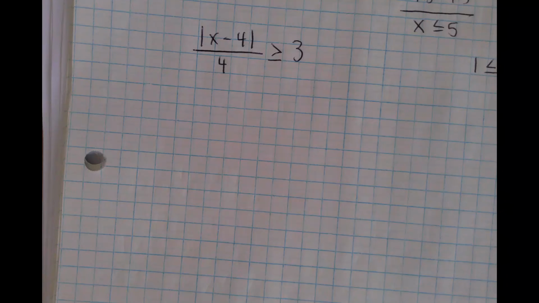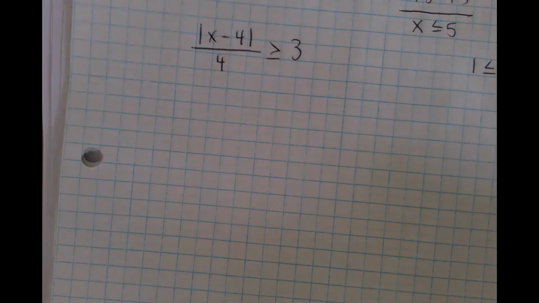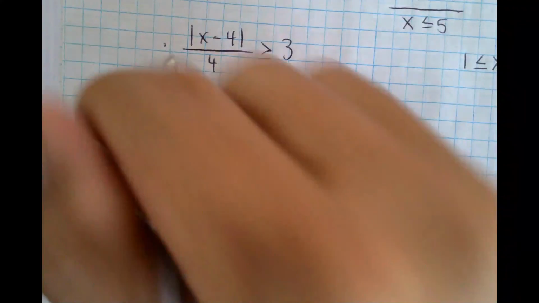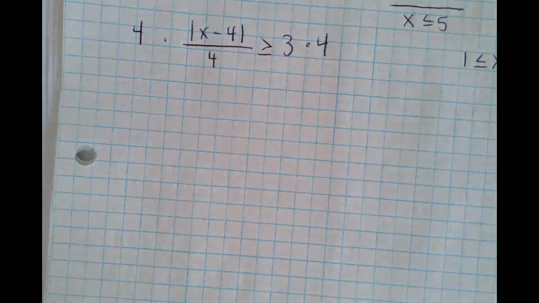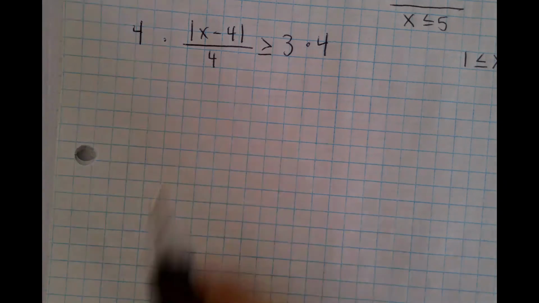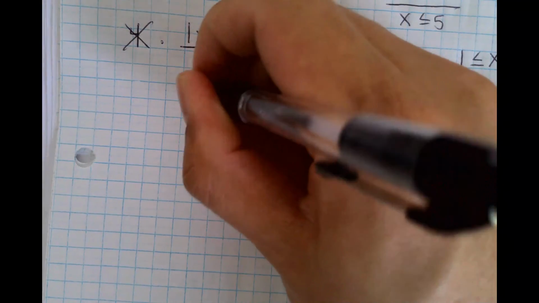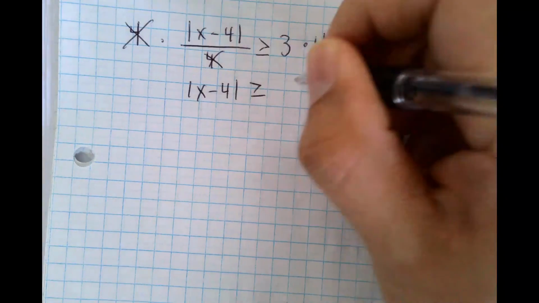Right? The absolute value is multiplied by a fraction with 4 on the bottom. If I want to get rid of the 4, the way is to just multiply by that same number. So I'm going to multiply the left-hand side by that number, and the right-hand side by that number. What that does is it gets rid of this 4 on the bottom, and so these just cancel out, and I don't need to do anything to the inside of the absolute value. I keep it the same, and I get the absolute value of x minus 4 is greater than or equal to positive 12.